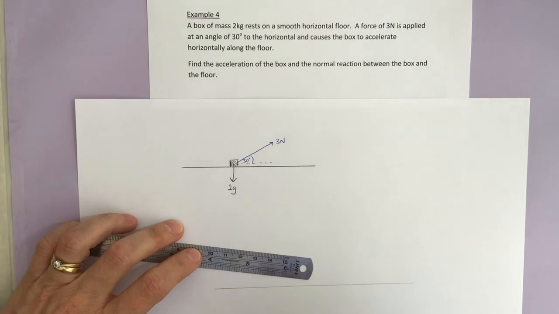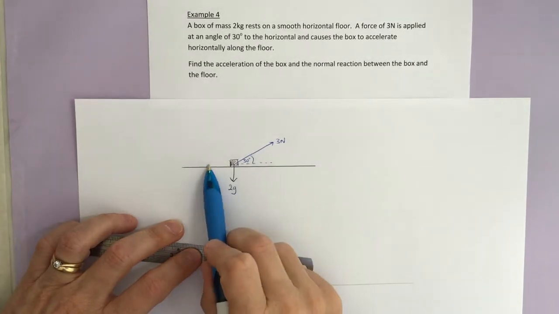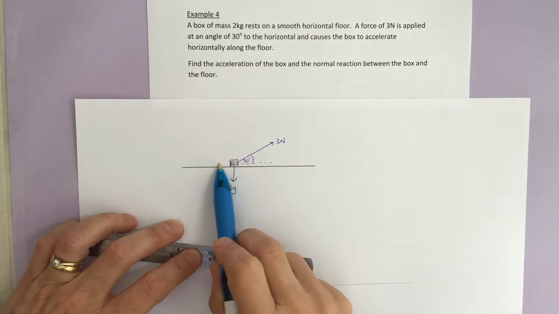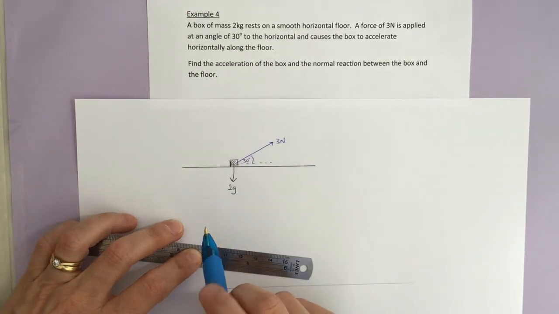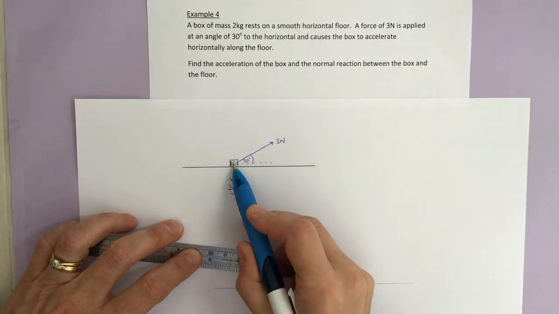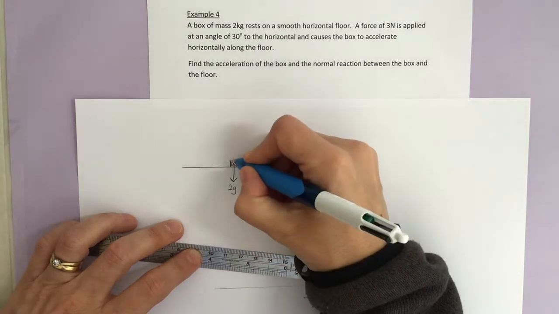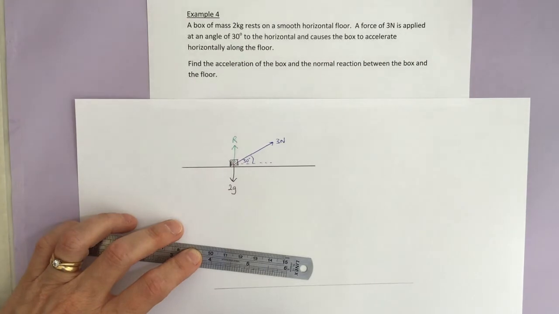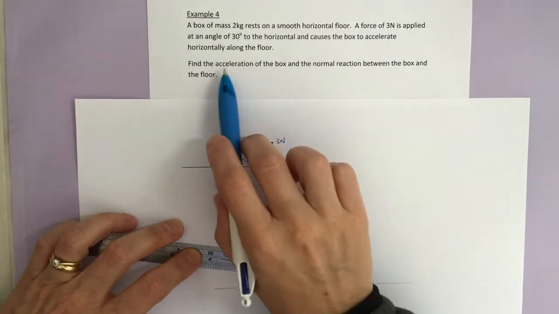So let's put some of these forces on then. We haven't got any friction acting backwards this time because it's a smooth horizontal floor, so there's no resistance to this motion once it gets going. We have got a reaction though because this box is resting on the floor here, so we've got this reaction force, we've seen that before, acting perpendicular to the ground. And so that's what's happening here. So let's have a look at finding the acceleration.